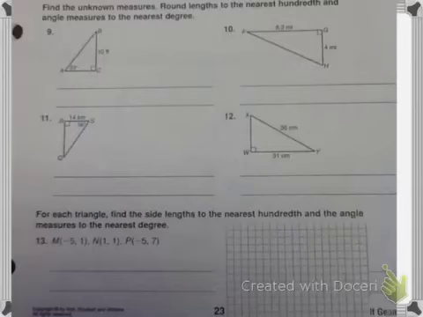Number 9, 10, and 11. Okay, so you have 3 problems to do on your own. Number 12, it has no angle measure, so we're going to have to use the inverse of a function.